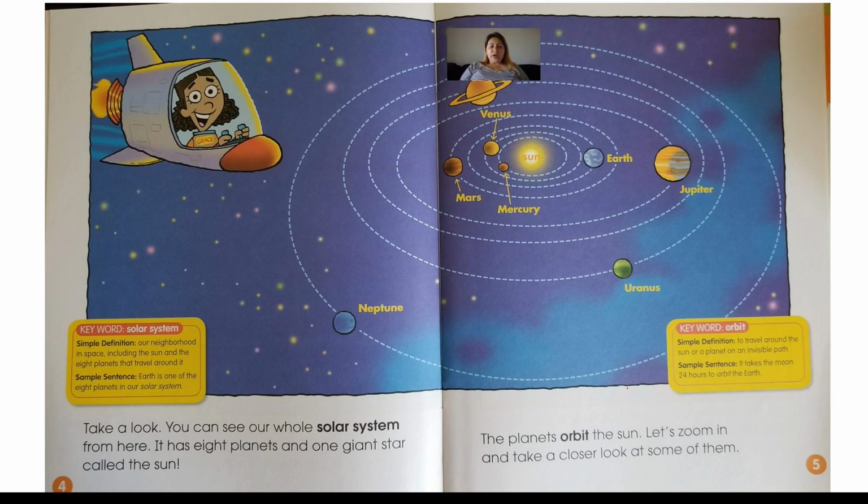Take a look. You can see our whole solar system from here. It has 8 planets and one giant star called the sun. The planets orbit the sun. Let's zoom in and take a closer look at some of them.